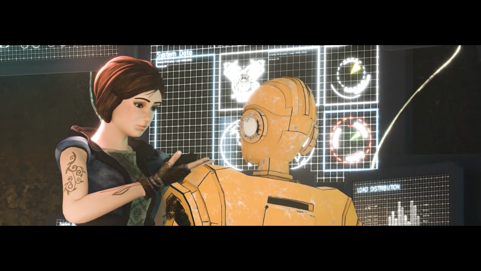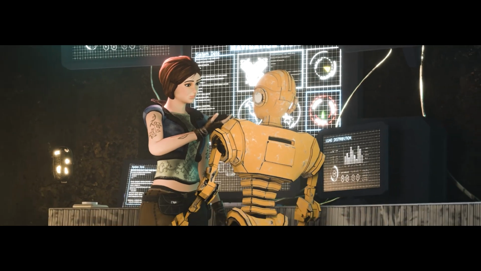Shot 4. Examining the device. Zora inspects the device closely. This shot focuses on her reaction and the small movements that lead into the final action.